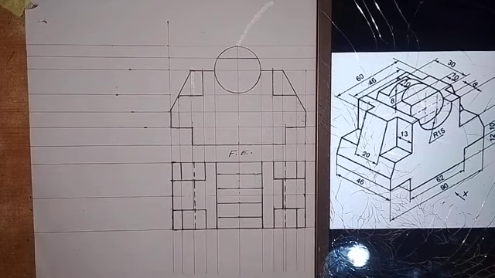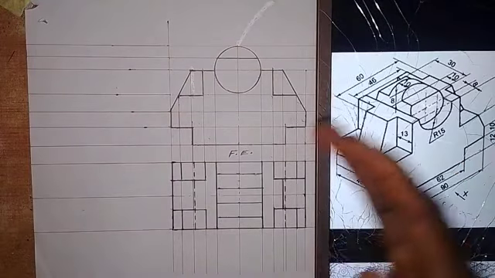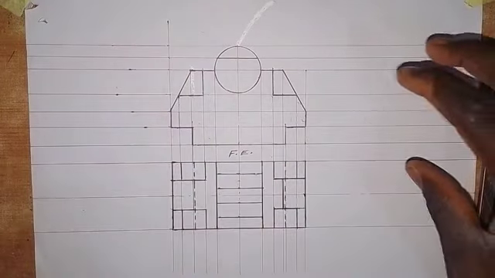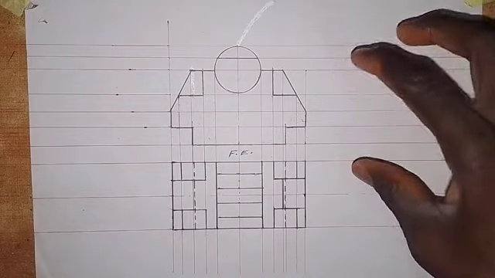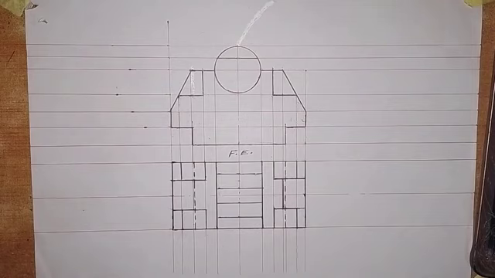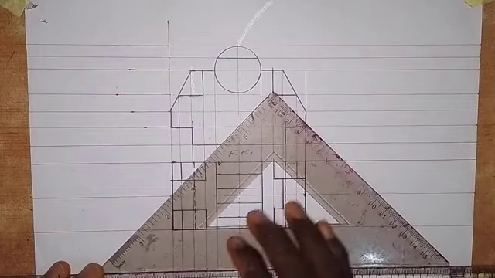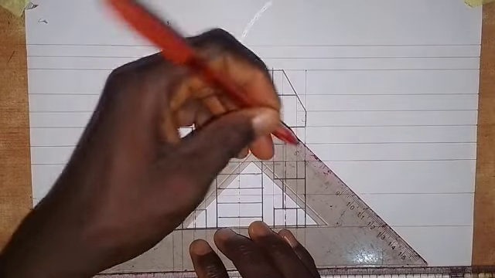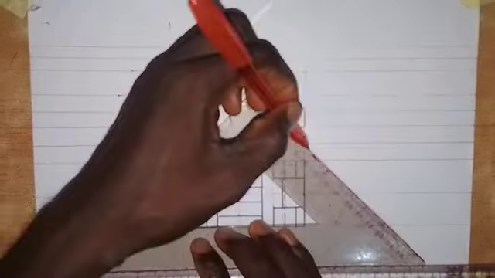Now let's go for the left hand elevation, looking at it in this direction. Since we are drawing inverse angle projection, we are going to put the left hand elevation here on the right side of the front elevation. So what we have to do now is to take our 45 degree set square, place it at this point, and then we draw a line at 45 degrees to the horizontal.